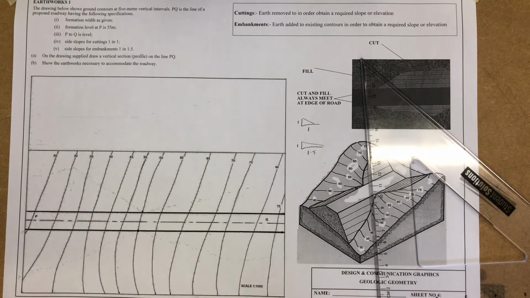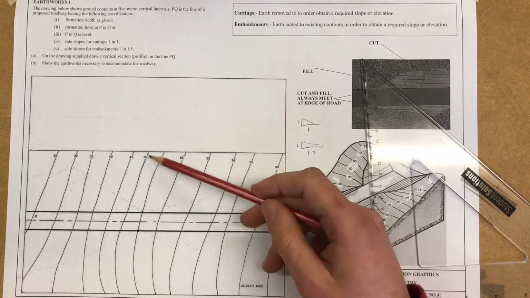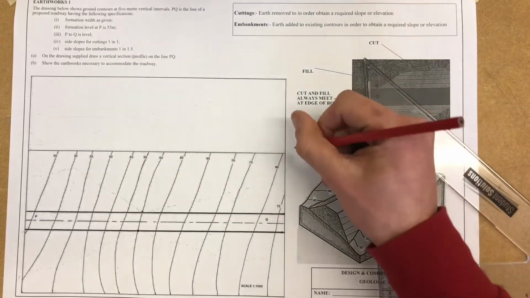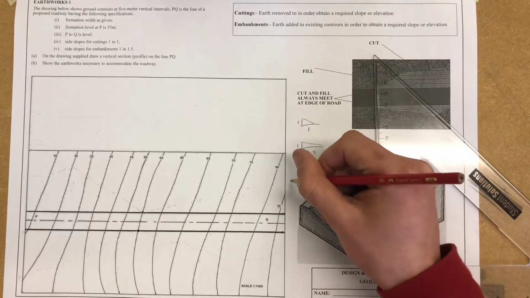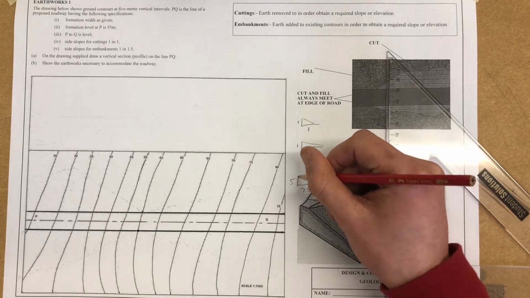So the embankment is 1:1.5, and we're going up in 5 metre intervals. So for every 5 we're going up here, what are we going to go out? So a ratio here. We're looking at our fill. So we're going up 5. That means we're going to go out 7.5. Okay?